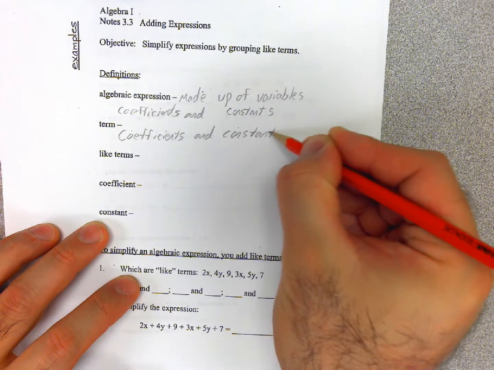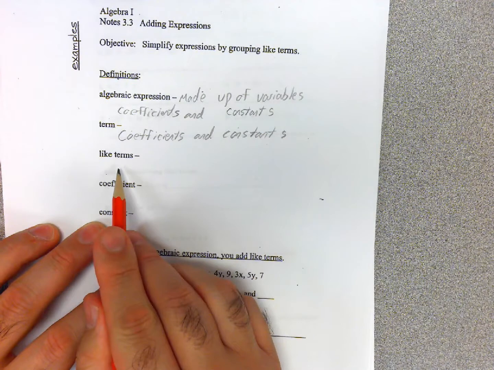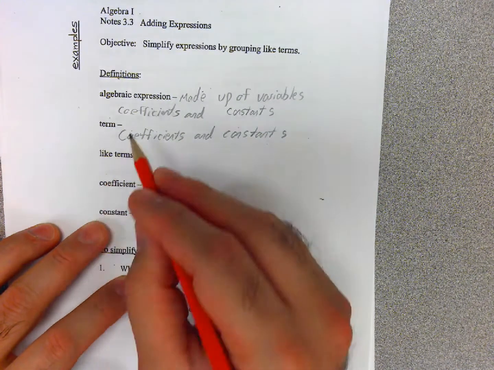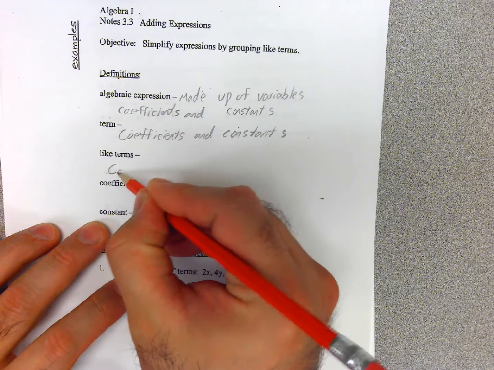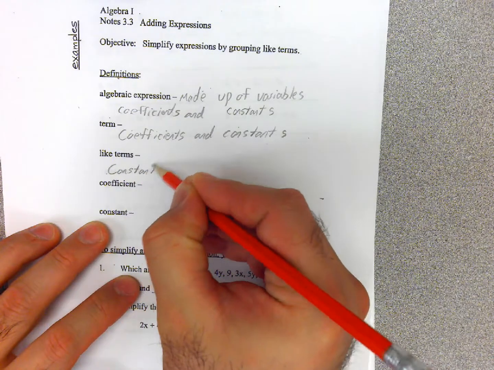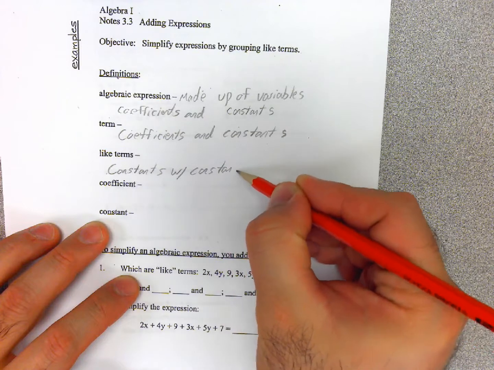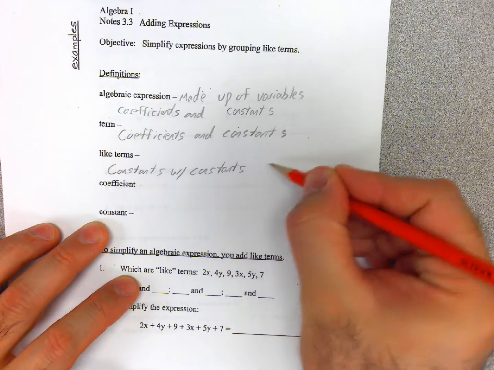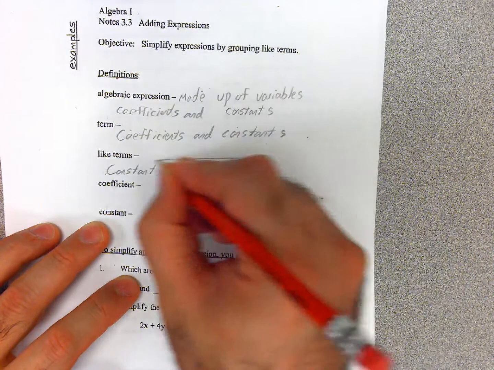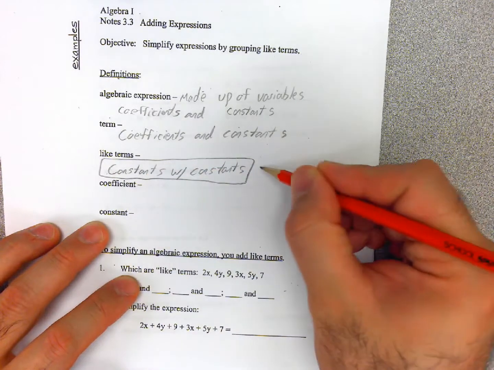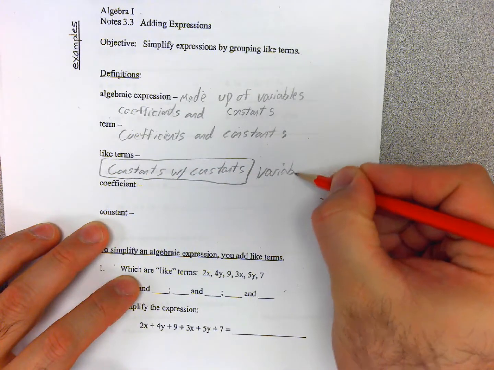Our like terms are going to be constants with constants and variables with variables: constants with constants, numbers with numbers, and our variables with variables.